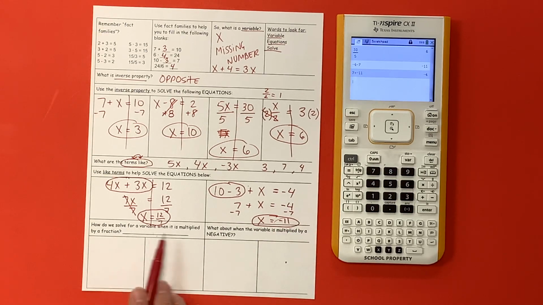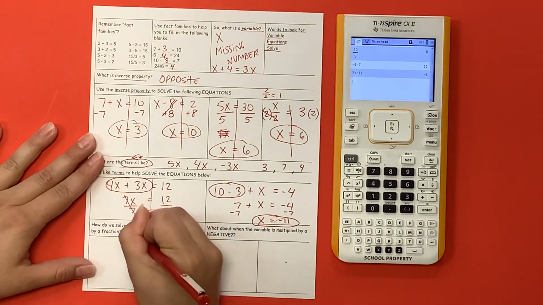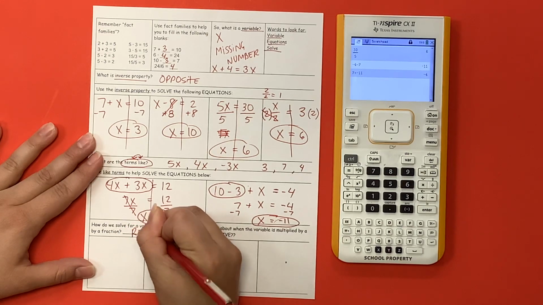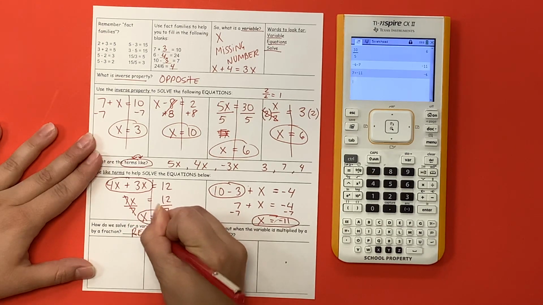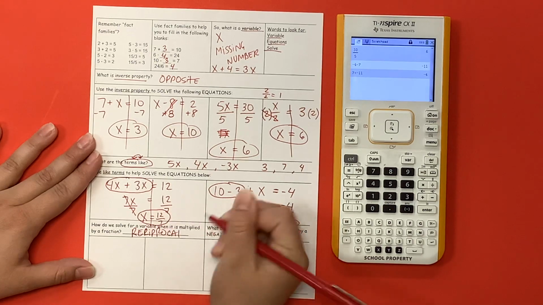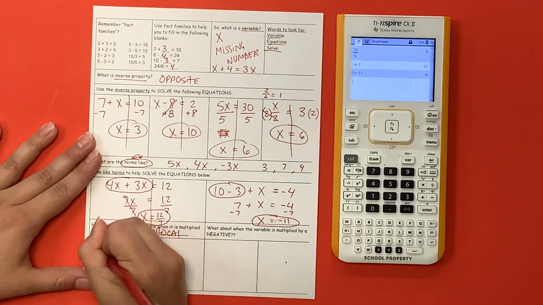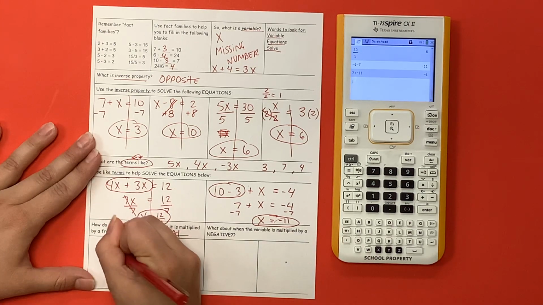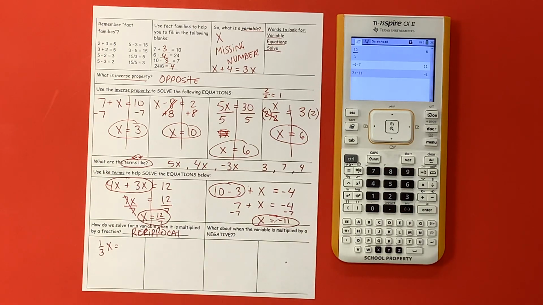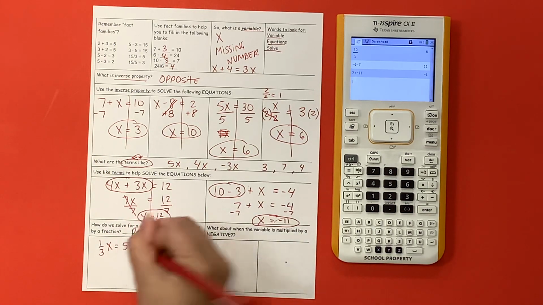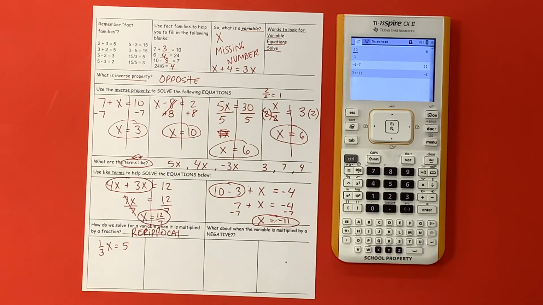Let's talk about how do we solve for a variable when it is multiplied by a fraction. It is this fancy word called the reciprocal. R-E-C-I-P-R-O-C-A-L. Reciprocal. It's a fancy word for saying keep, change, flip. Now, you used to do keep, change, flip in the younger years. However, we do not call it keep, change, flip anymore. We say let us multiply by the reciprocal.